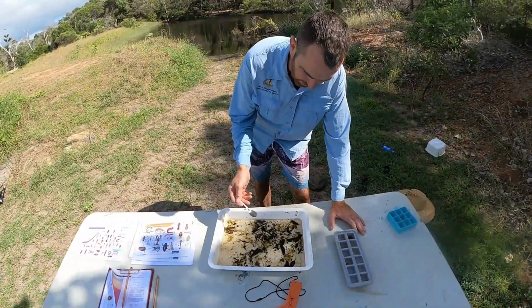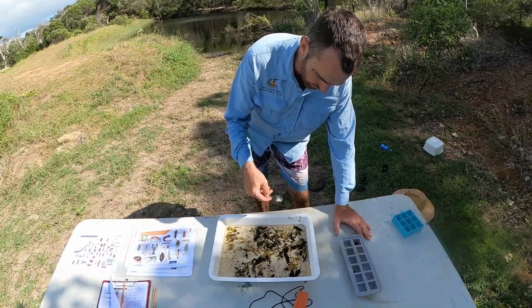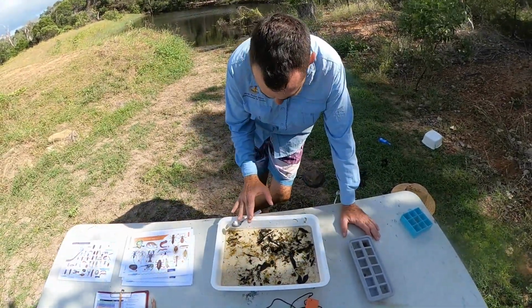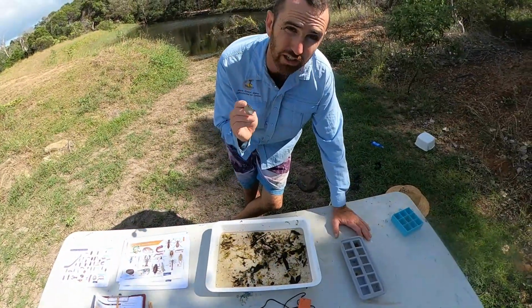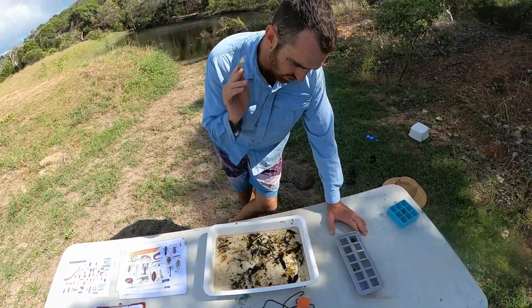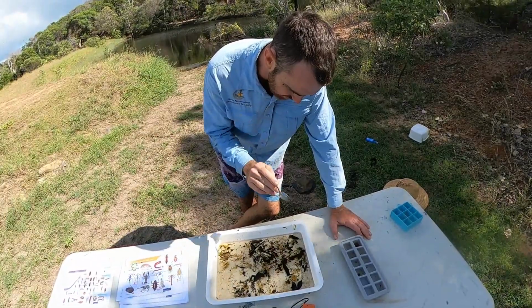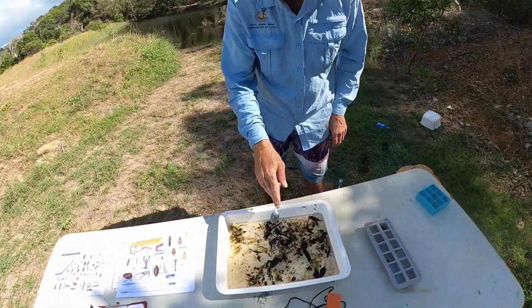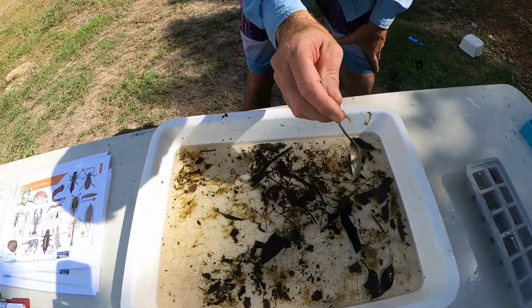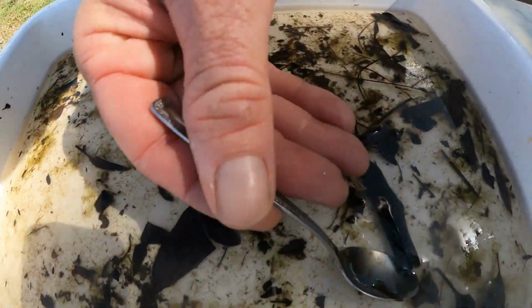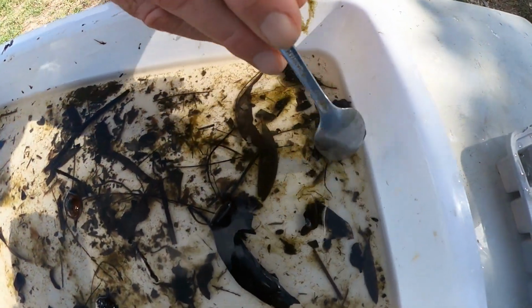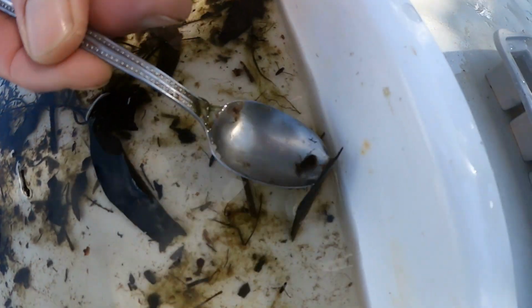So we've got our sample here. I just want to go through sorting the sample. What you really should do is let your water clear. Now you've really got to look closely, and this is where the students and children really love the capturing of these macro invertebrates. So if you have a look through this tub here, if I just move away these leaves, check under leaves, check all through there, you can see that larvae there, this one through here, that one there.